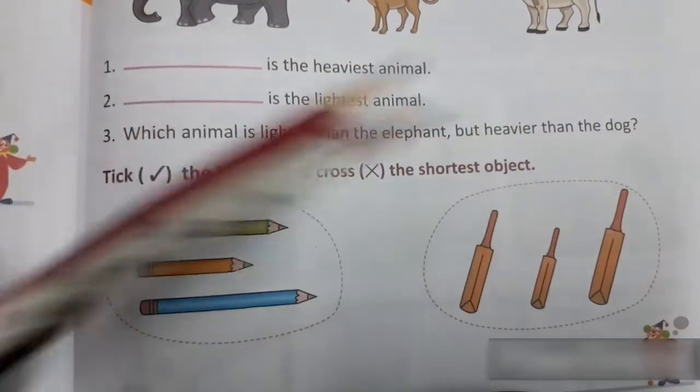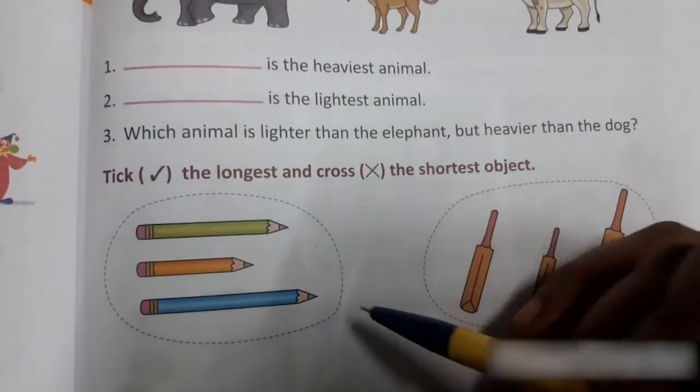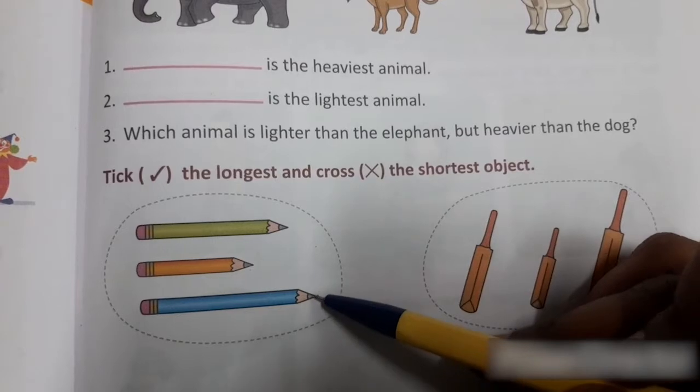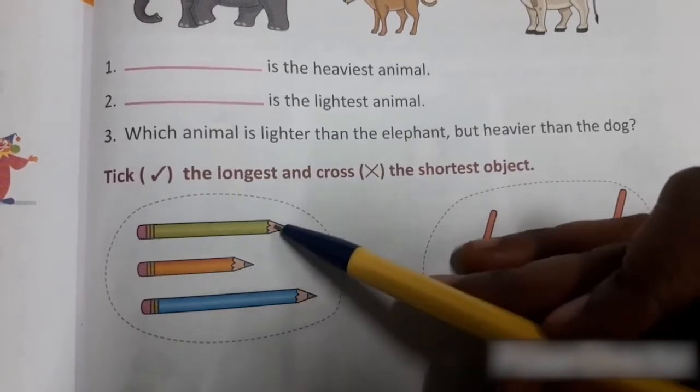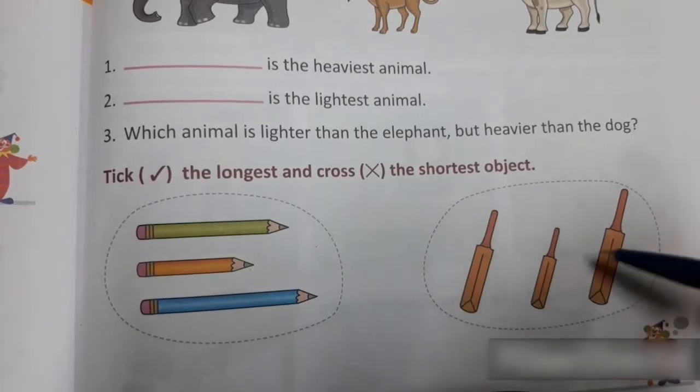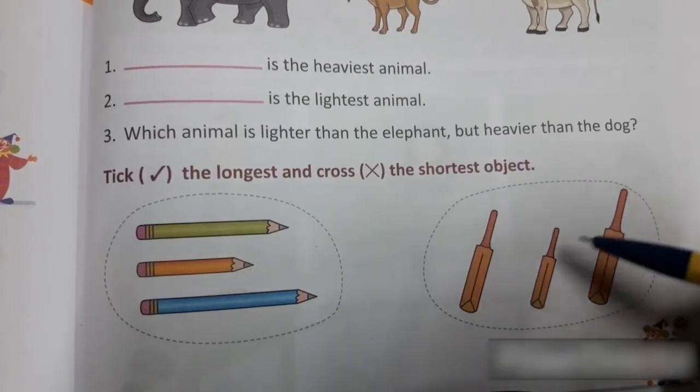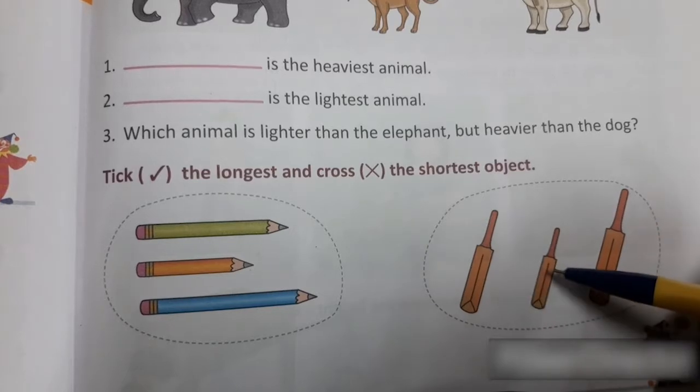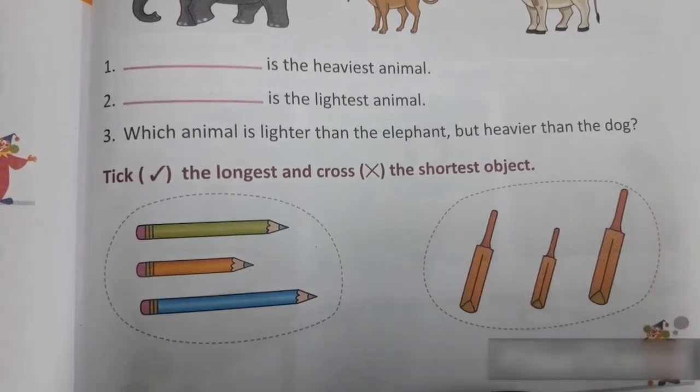See, in this picture also you can see which is the longest. This one is the longest. Then this is the shortest. This bat also. By looking itself, we'll be able to see this is the longest. This is next, and this comes the last. This is the shortest.